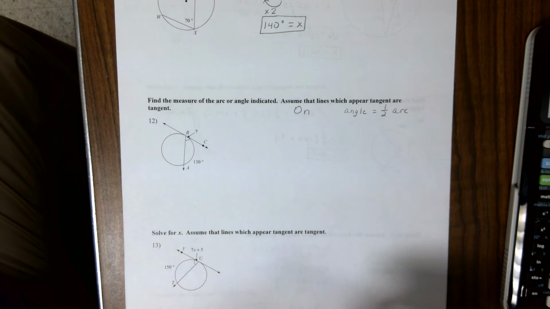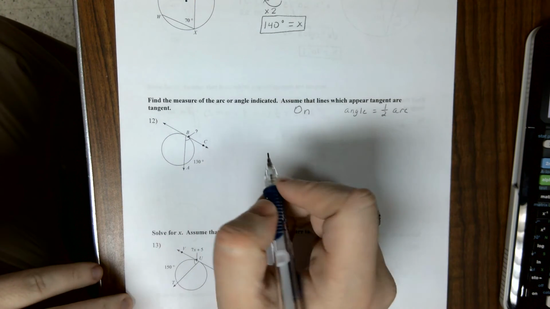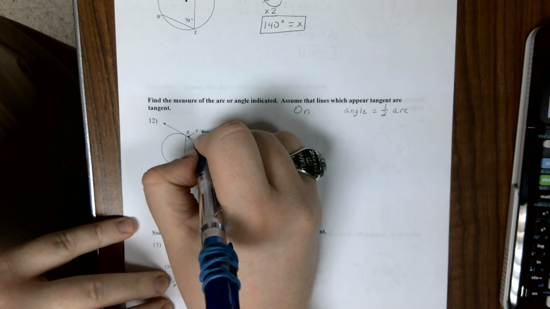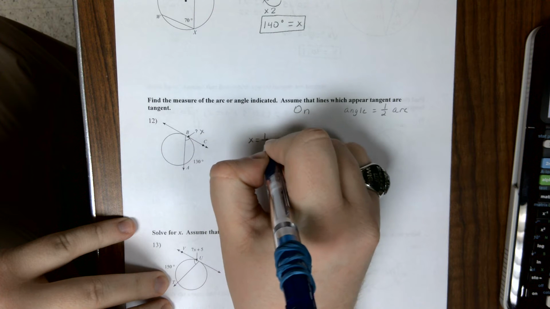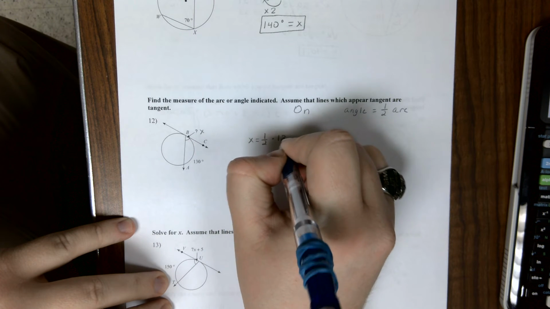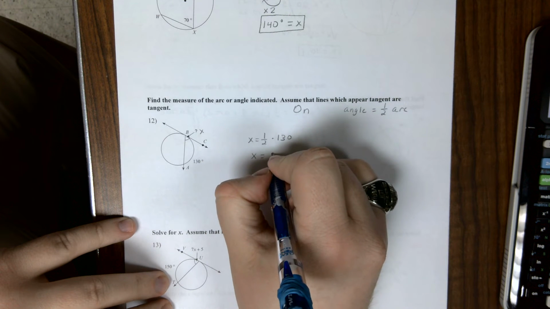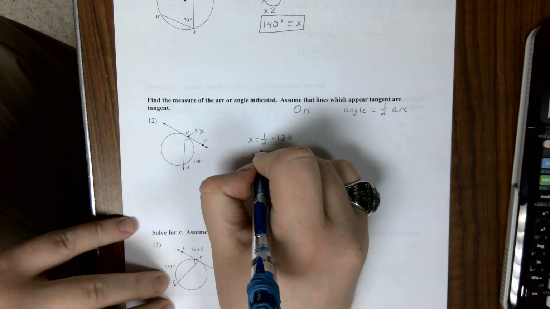This is another on, but it's a different picture. So the angle this time is x. So x equals 1/2 times the arc of 130. Then you type that in. Half of 130 is 65 degrees.